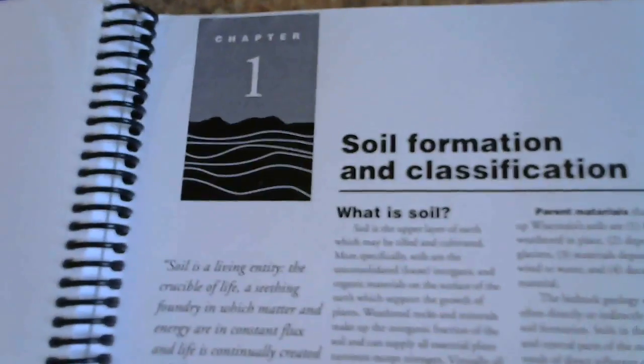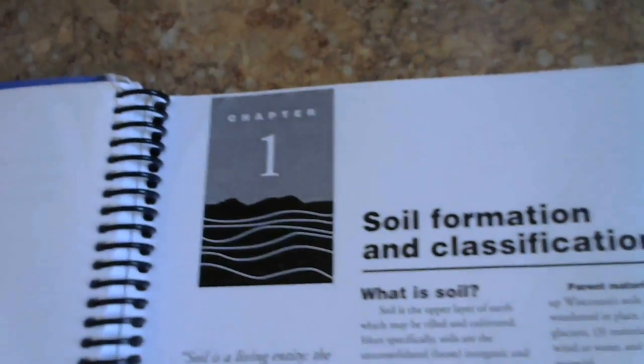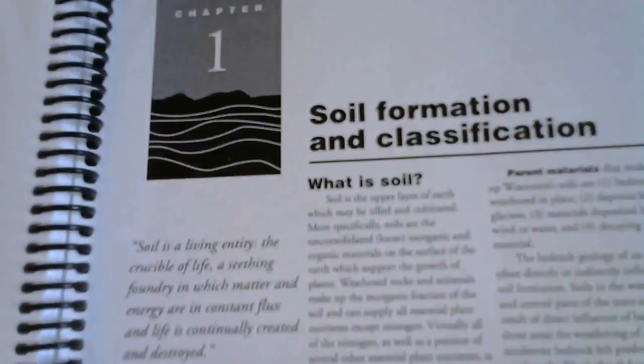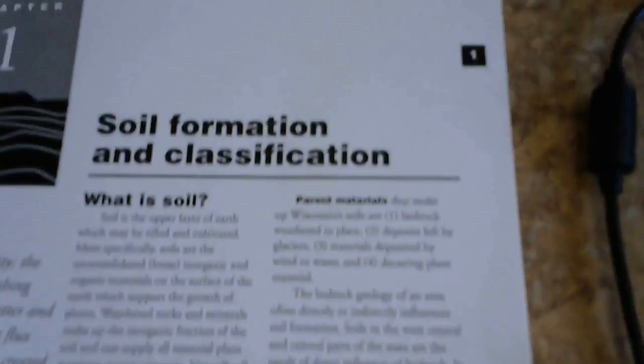All right, well, right out of chapter 1, of course, we're talking about soil formation and classification. We'll see that there were, you'll recall, 5 soil forming factors. Parent material, the climate, living organisms, topography, and time. And we're going to take a little look at how those impact us in this region of southern Wisconsin.